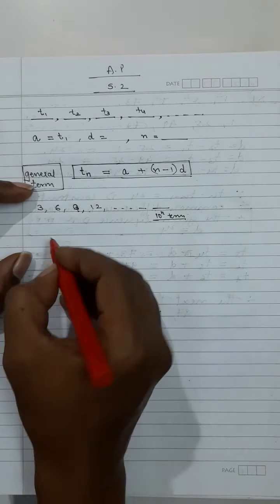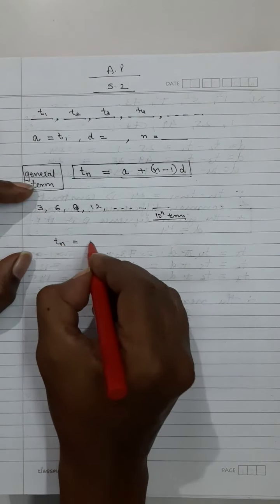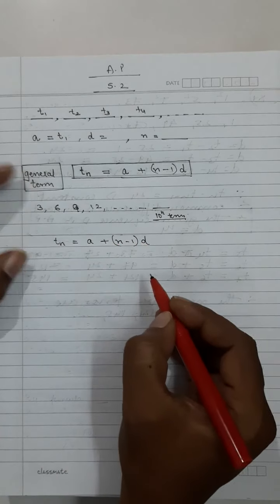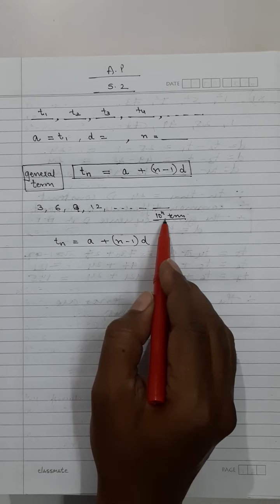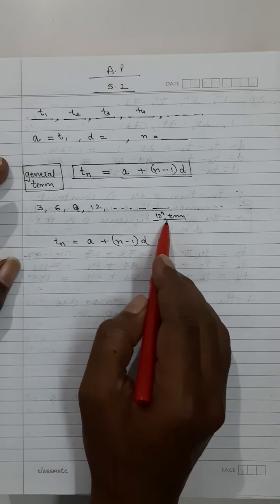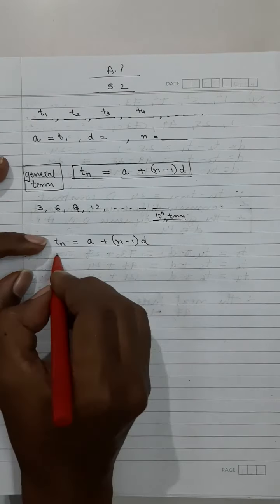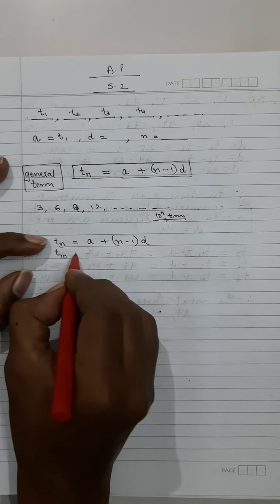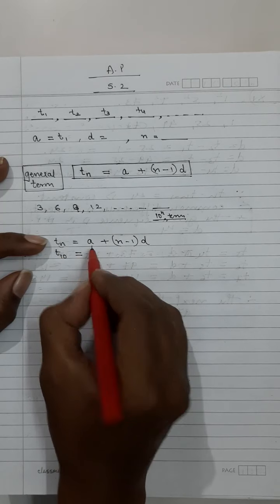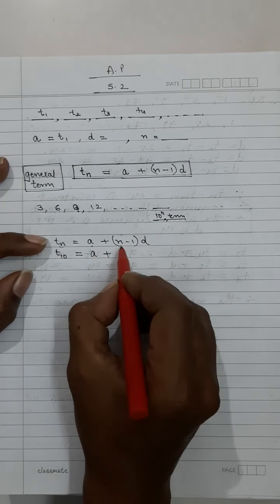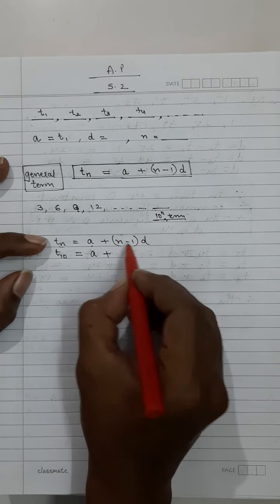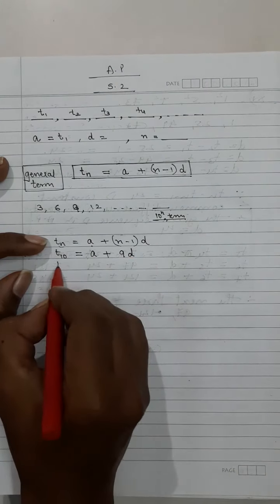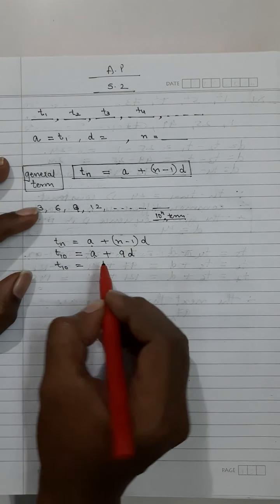So if I use this formula, Tn is equal to a plus n minus 1 into d, to find the 10th term, which I know is actually 30, then n is equal to 10, right? So I'll write T10 is equal to a plus 10 minus 1, which is always 9d. Now what is a?